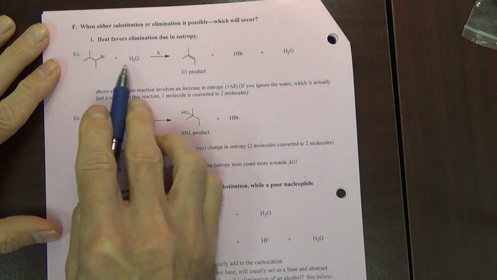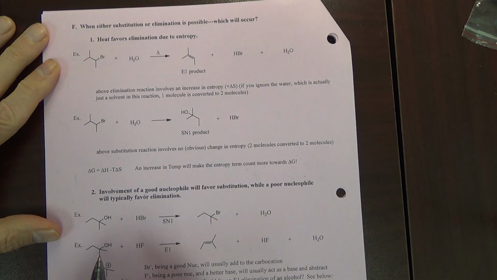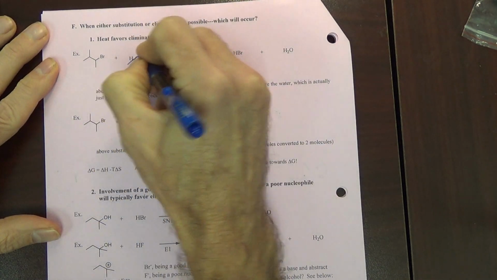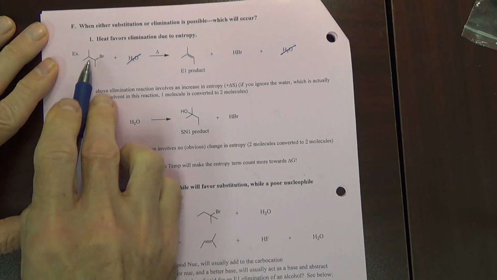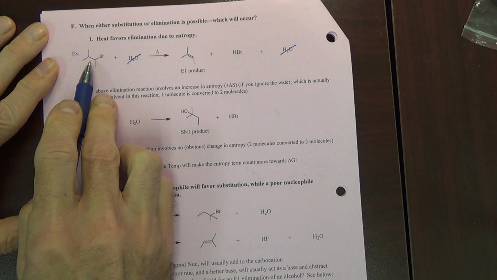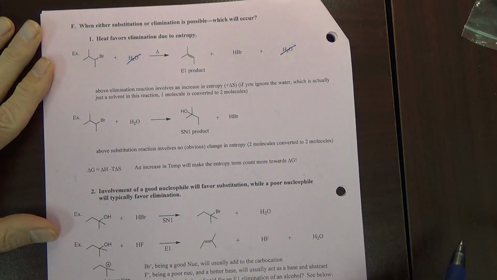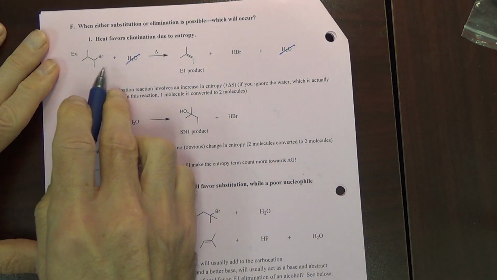And we can envision forming HBr. And actually water here, if we just show HBr, really plays no role. Ultimately, this is just an elimination reaction where if you heat this compound, it eliminates HBr and we form the alkene. We form the Zaitsev product, yeah?